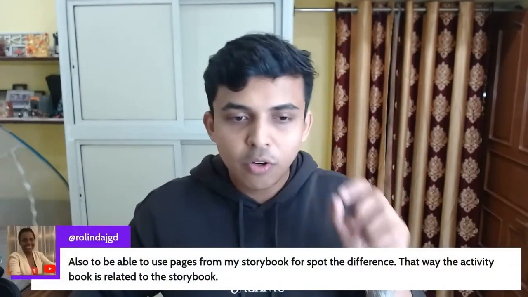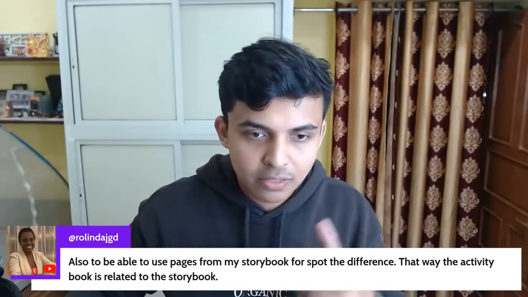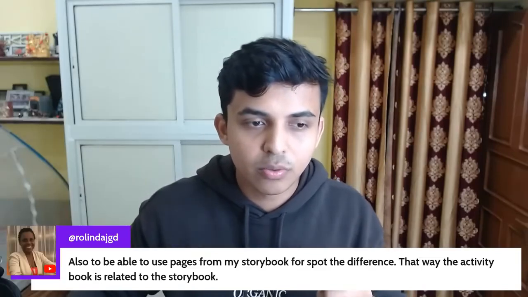How about Wordle for kids? A wealth of ideas here. Yep, that's why I love this community, right? So many ideas. Everyone helps each other. So, JC, would you like a trivia book from an idea, or how would you want that? Let me know. Also be able to use pages from my storybook for spot the difference. That was my activity book related to the storybook.